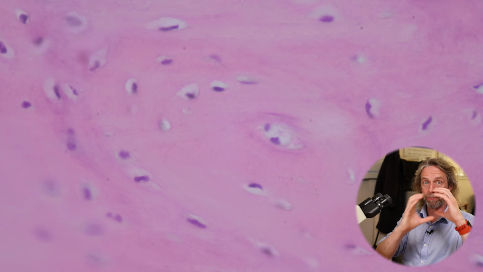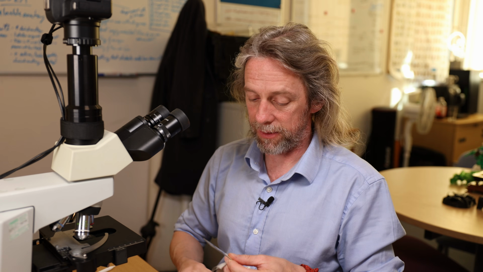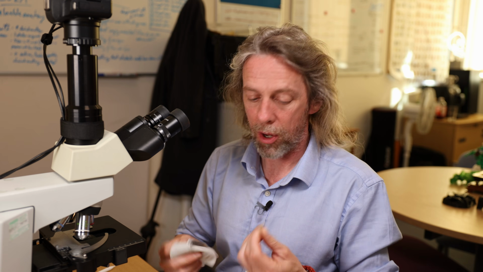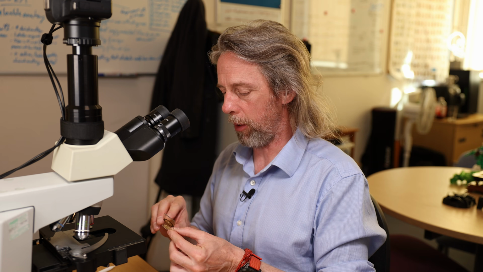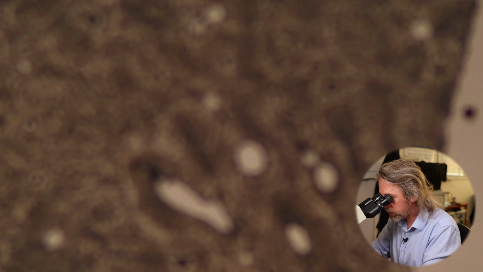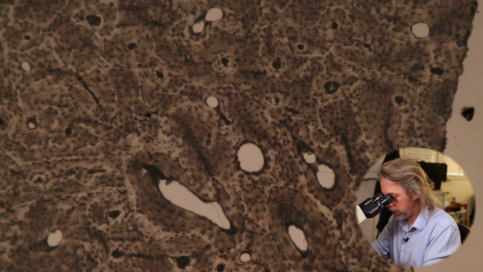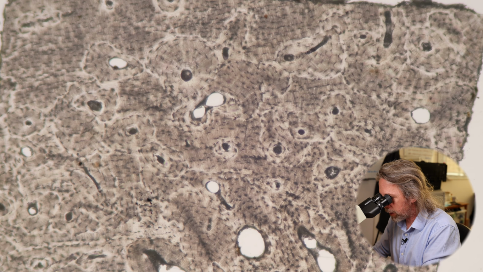Right, so imagine that circle, and then we'll swap to this section. Now this is a pretty special section. I've gone out to my lowest power, but we're looking at compact bone again.